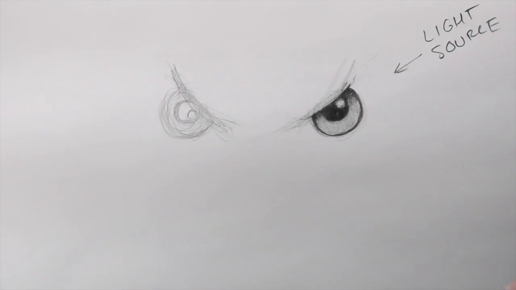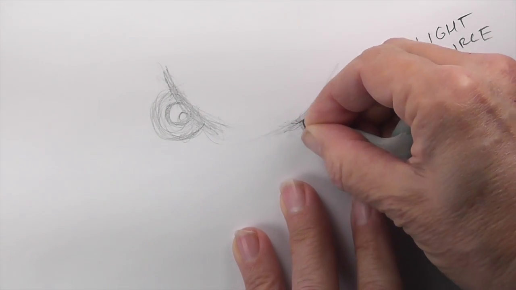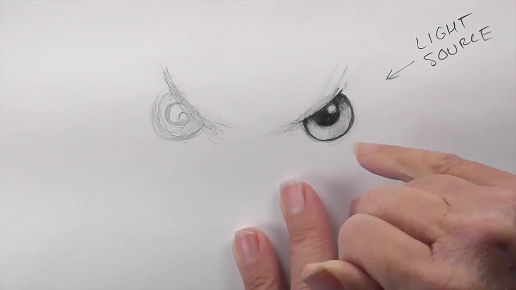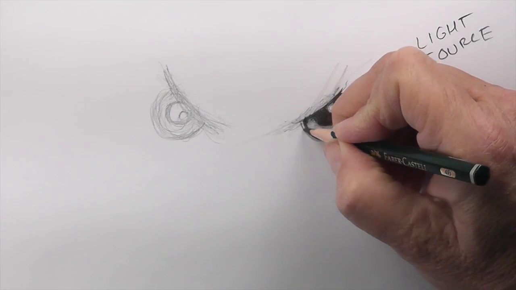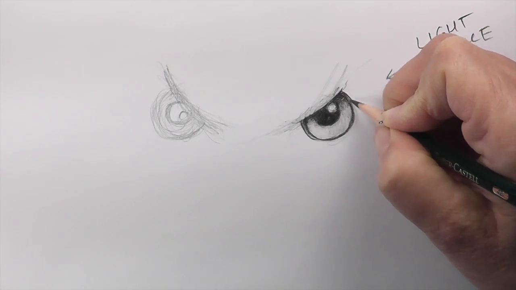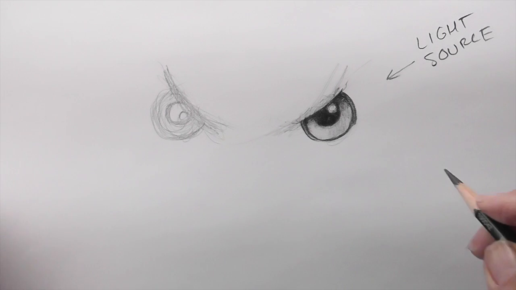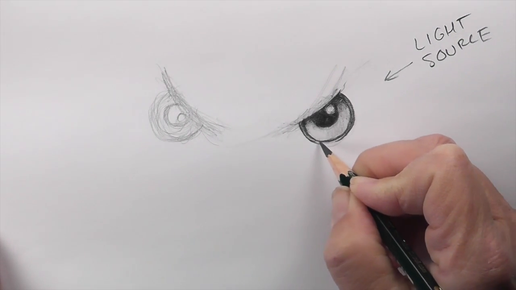Okay, we'll come back with our eraser. Lift out an arc to create the caustic, the area of reflection, where the light is emerging from within the translucent eyeball.